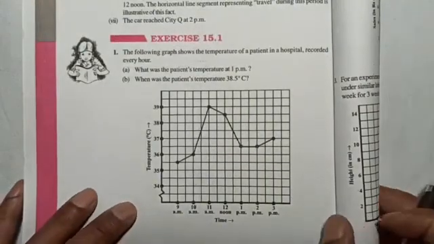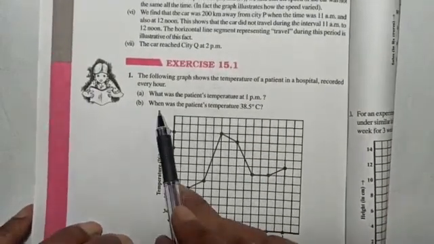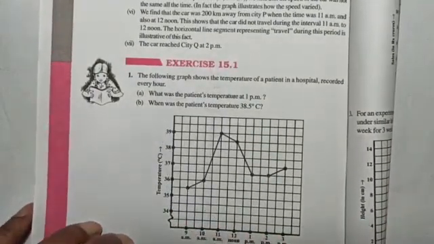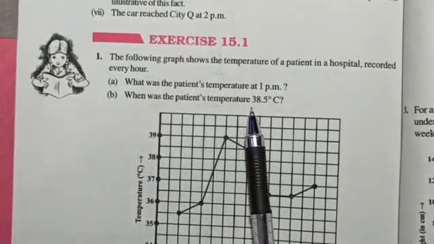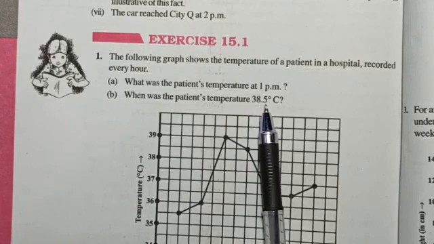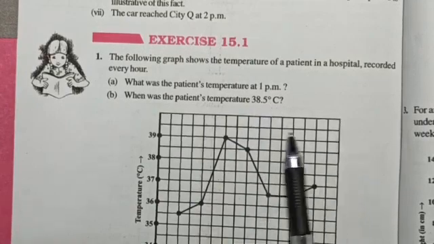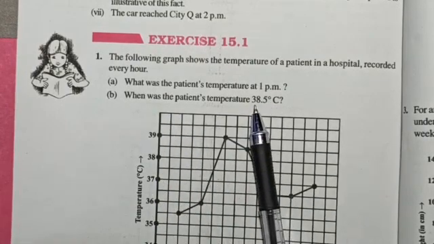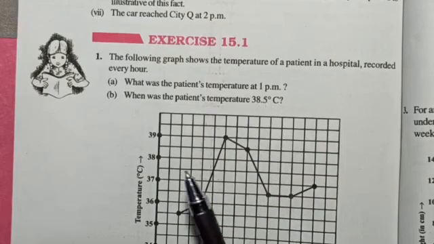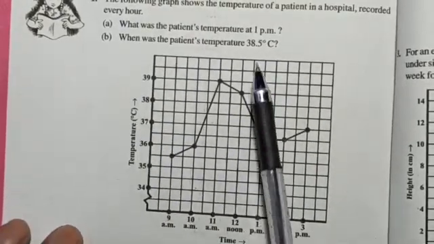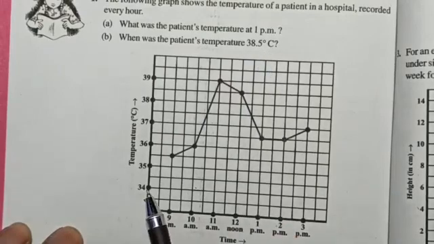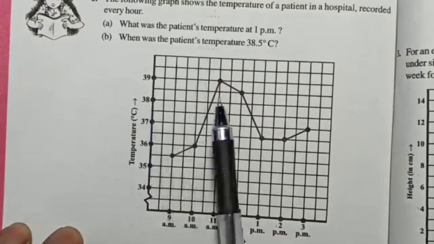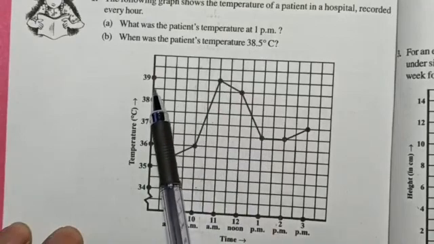Next is question B. When was the patient's temperature 38.5 degrees Celsius? Okay, now let's see in this graph. This is 38.5 degrees Celsius, which is after 34, 35, 36, 37, 38. 38.5 degrees Celsius is this.